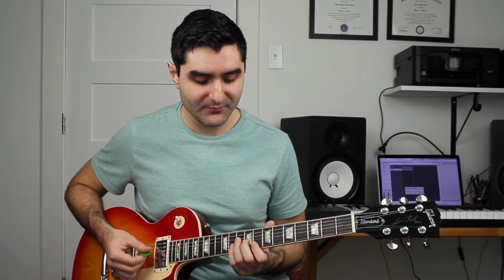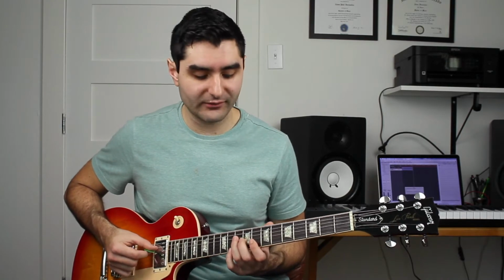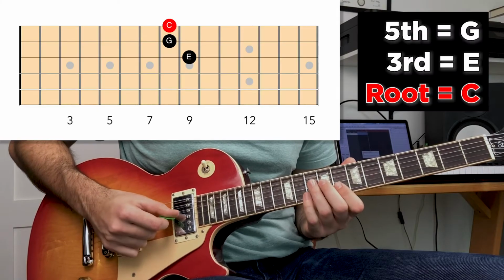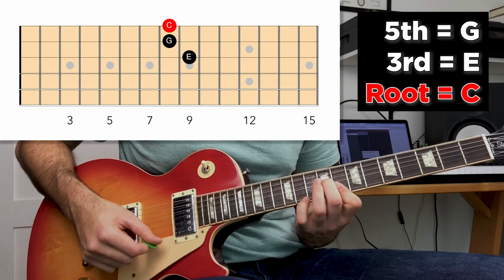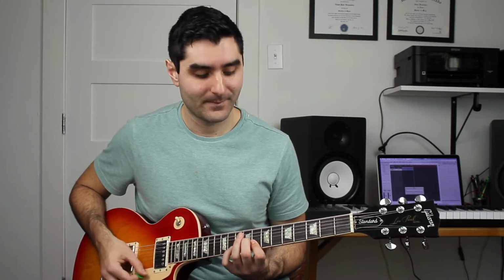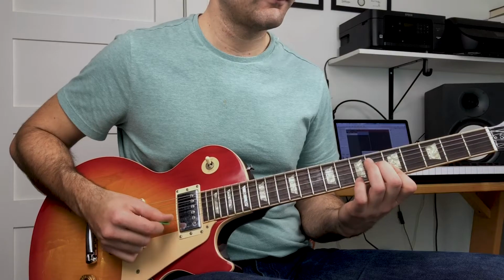And finally, we only have one more shape in this position, and that's if we move this C up an octave to the 1st string, and keep the E and the G where they were. Tell me what inversion that is. It has an E on the bottom, the 3rd. It's first inversion, right? Now this specific first inversion shape is super useful because it's very easy to play and a lot of cool riffs use it. Like for example, this song, tell me if you recognize this song in the comments.